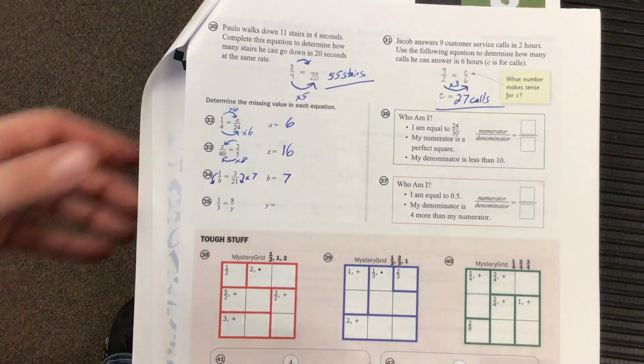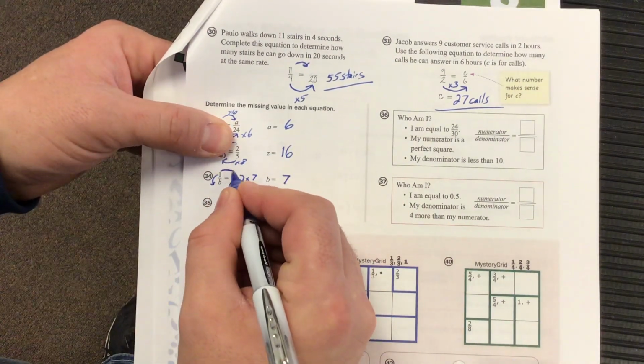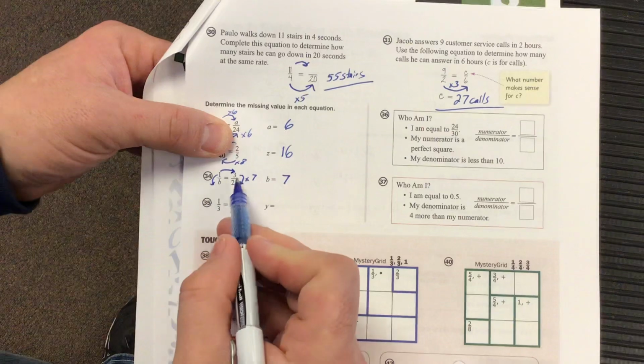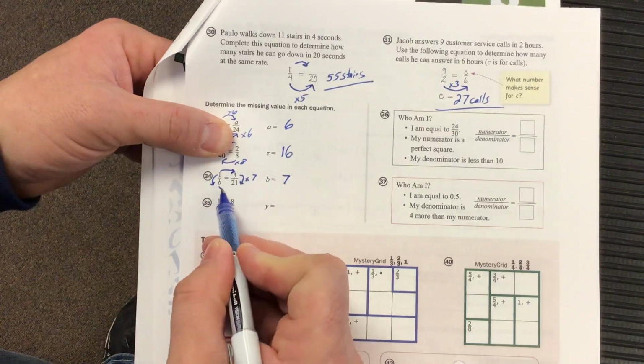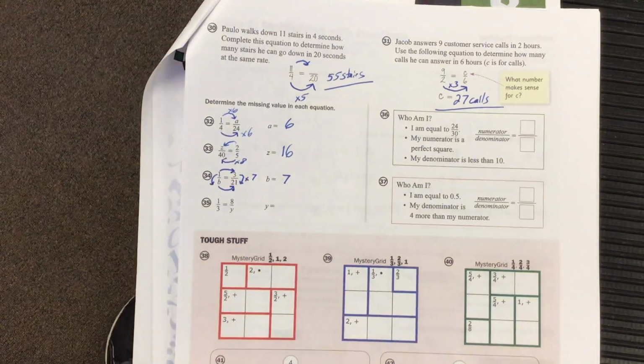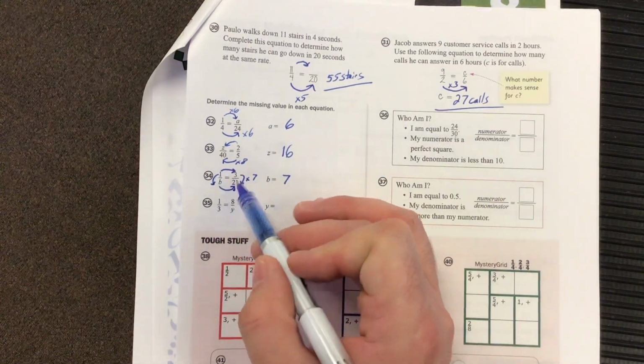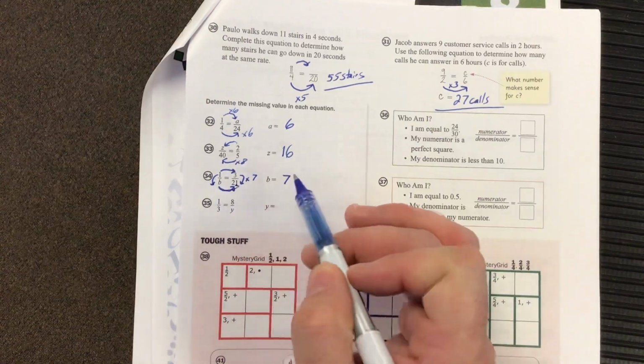All right, Sean and Madison. You're going this way, 1 times 3. So you got to look at it as what times 3 is 21. Your arrow has to go the same direction. It's not 21 times 3. 1 times 3 is 3. What times 3 is 21? 7.